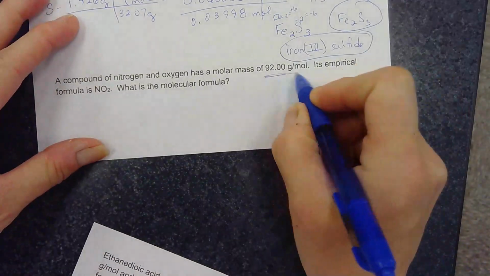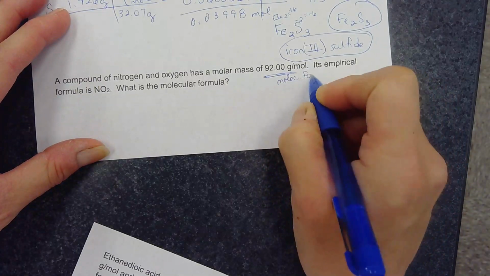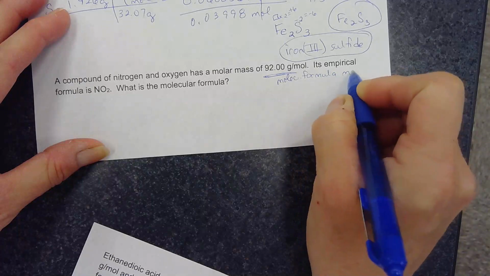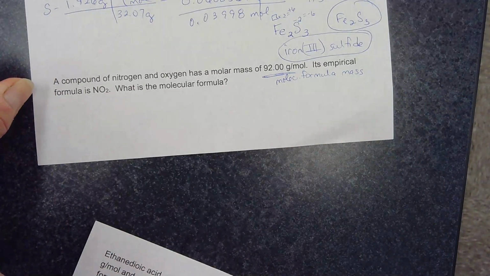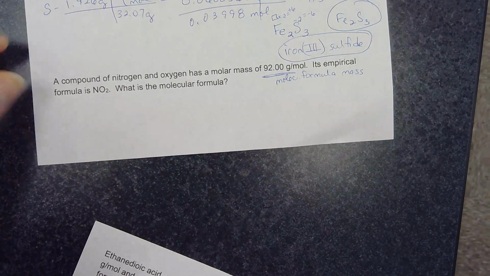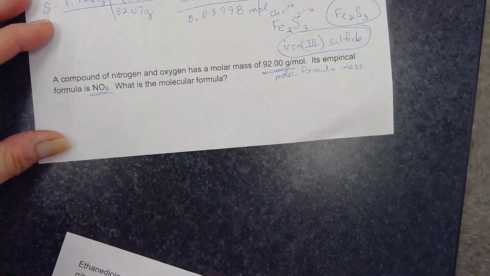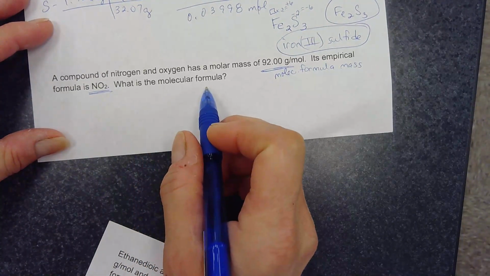So immediately when you see that mass, you note molecular formula mass. That is the molecular formula mass. It says its empirical formula is NO2. So somebody gave you the empirical formula. Then it wants to know what is the molecular formula.